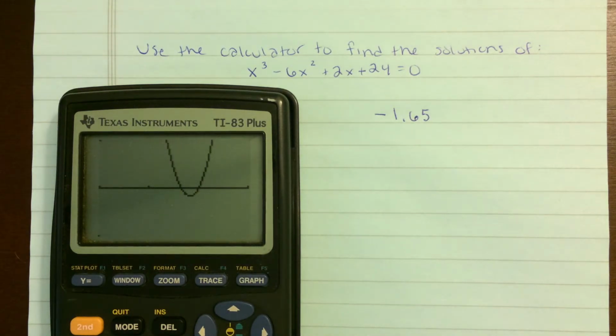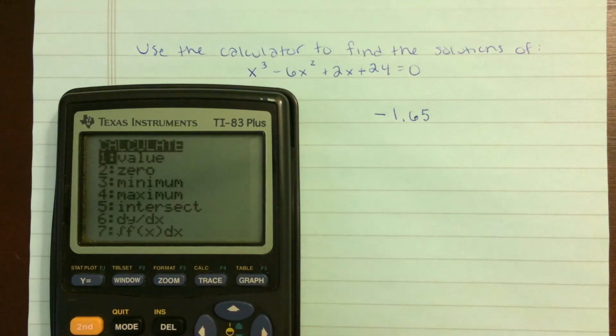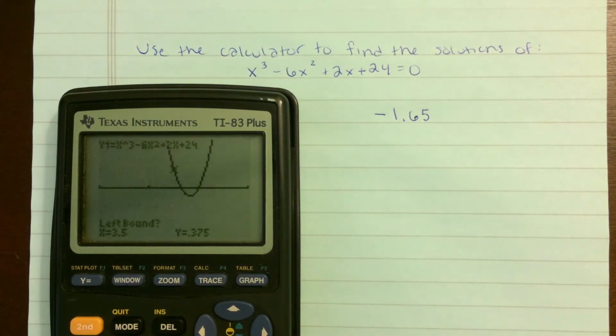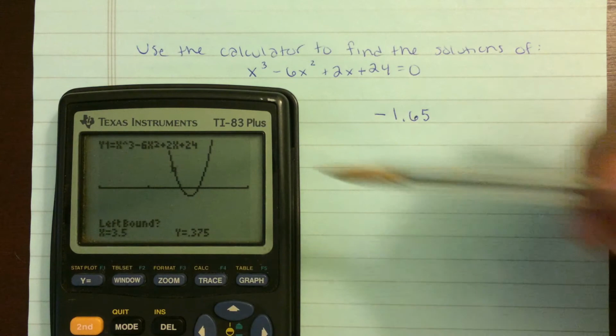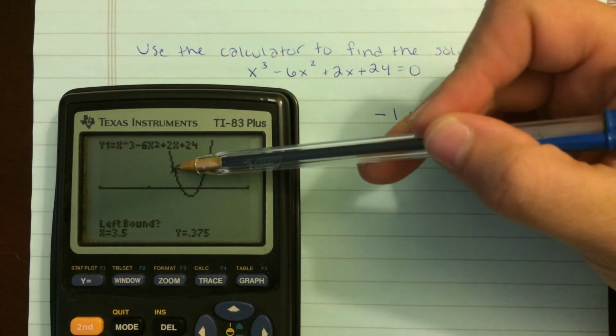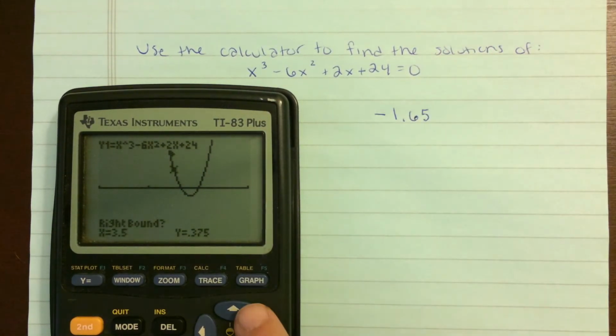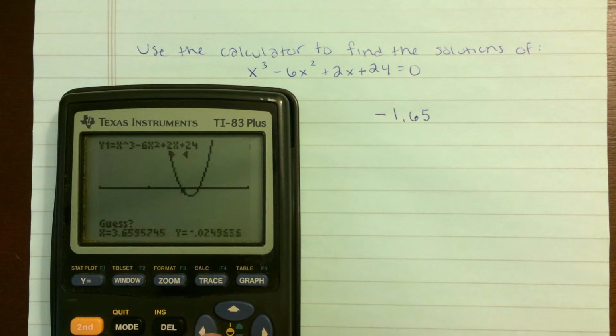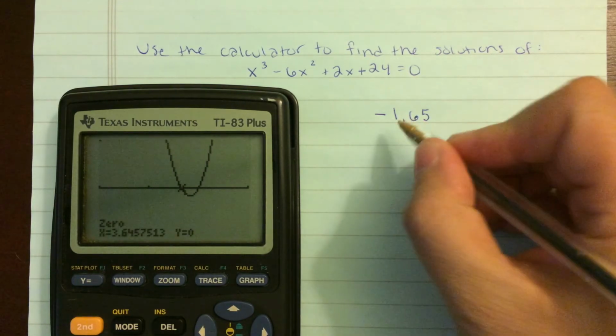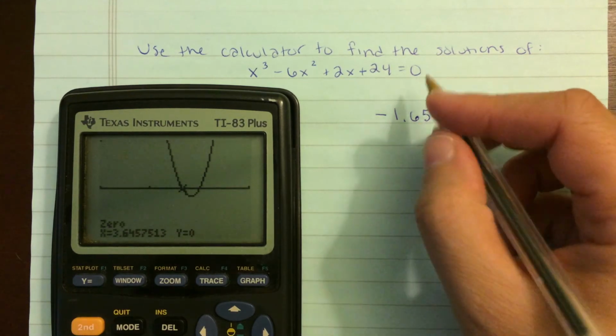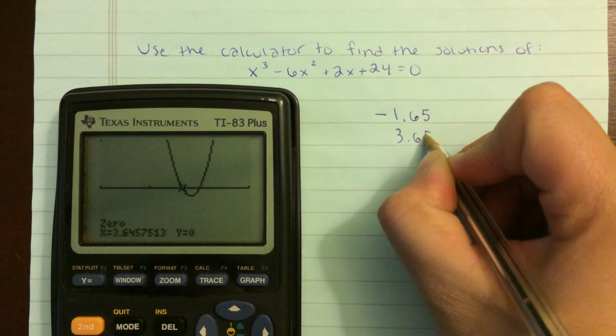Okay, now let's go to second calc. We're going to find the zeros. All right, so left bound, that's fine. I'll go ahead and find this point here, so I'm to the left of that point. Now right bound. Oh, good, I zoomed in close enough. I can get to the right of that point. So I'm going to hit enter, and now I want to get close to it so it knows which one I'm referring to. And there's the next point, so 3.65 rounded to the second decimal place.